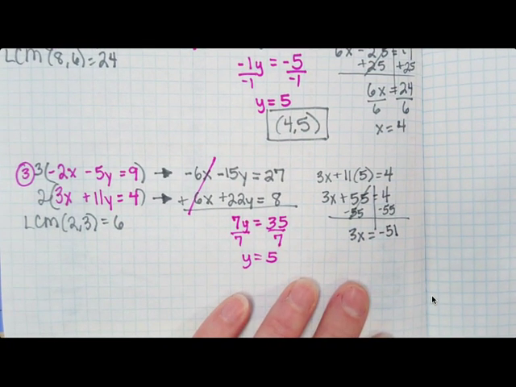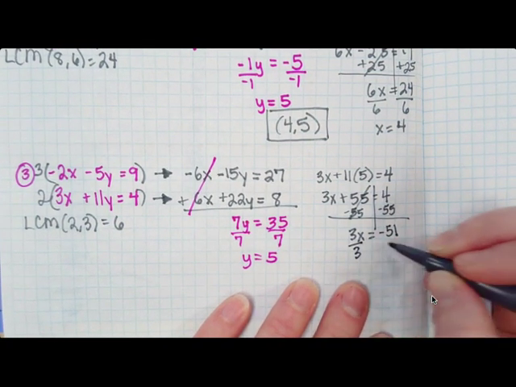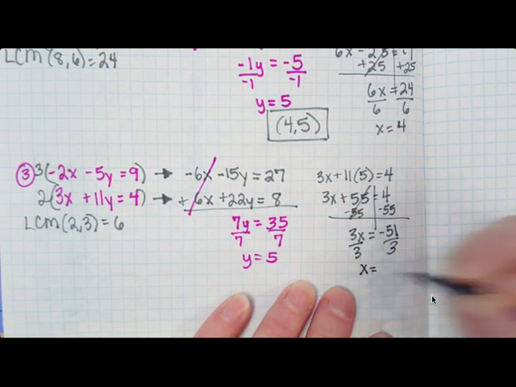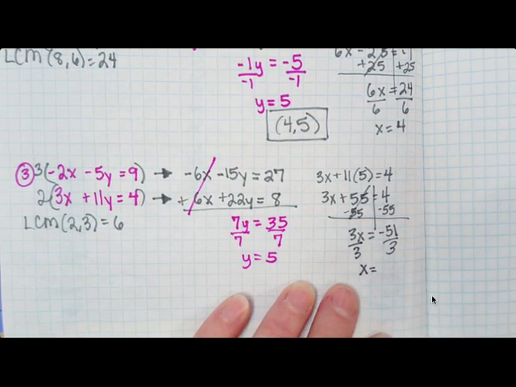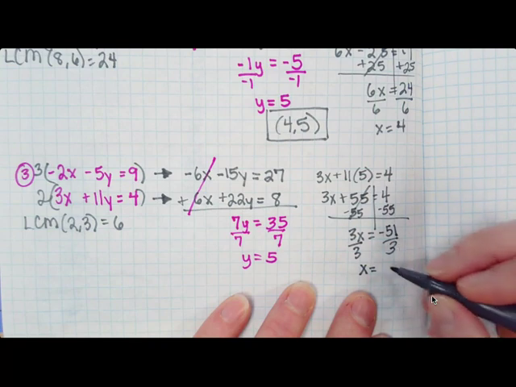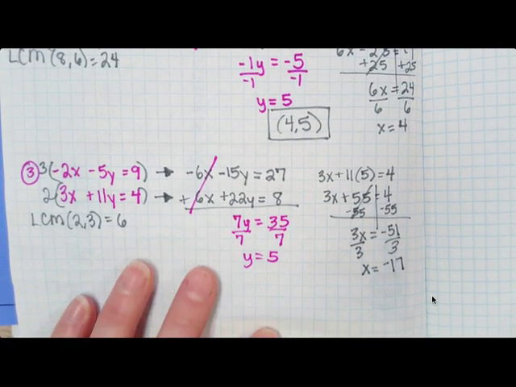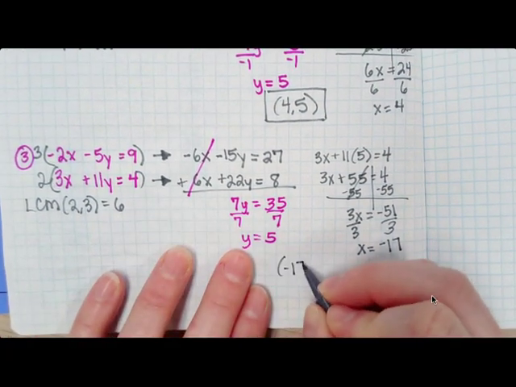Trying to do this division is annoying. Divide by 3. X equals negative 17. Yeah. So our solution is negative 17.